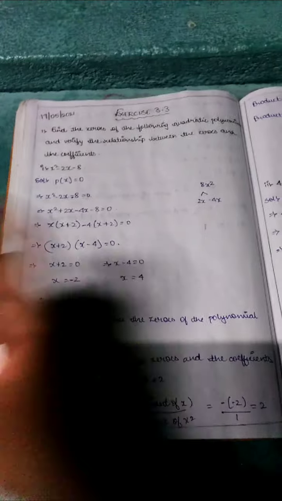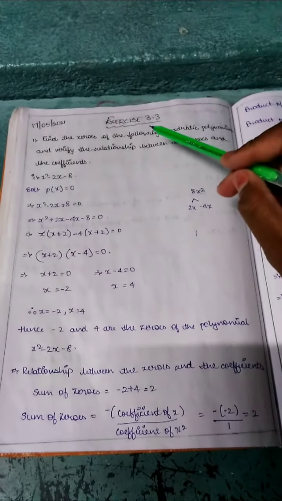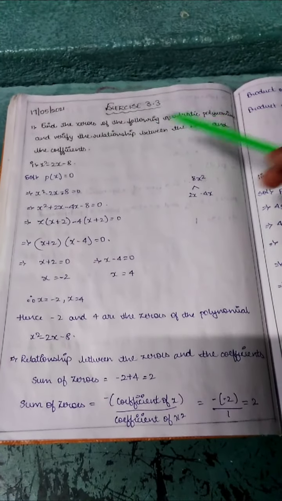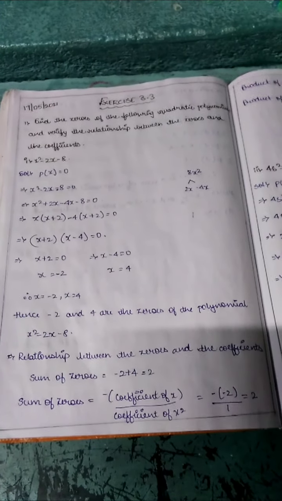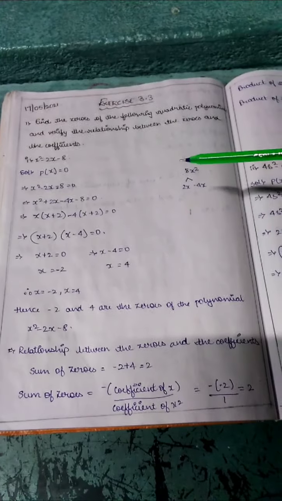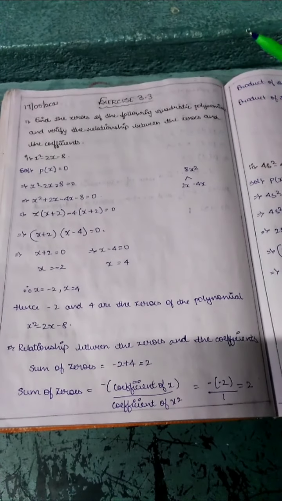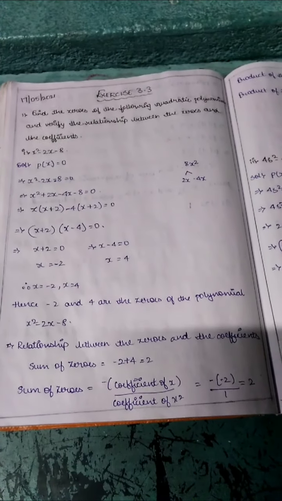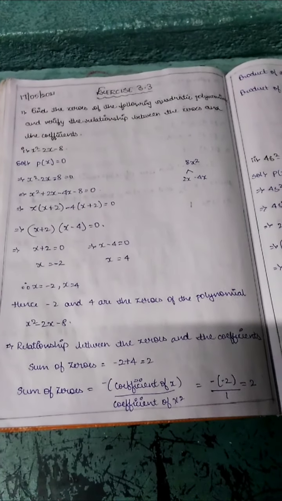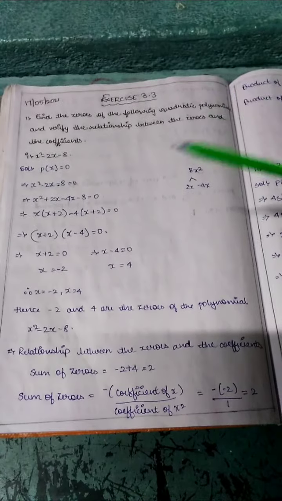Starting the first problem: find the zeros of the following quadratic polynomial and verify the relationship between the zeros and the coefficients. We'll discuss a new topic in this exercise. The given polynomials are quadratic, so we have to find the zeros and verify the relationship between the zeros and the coefficients.